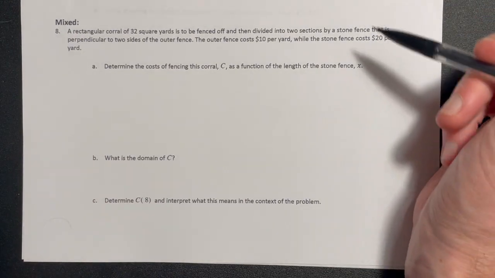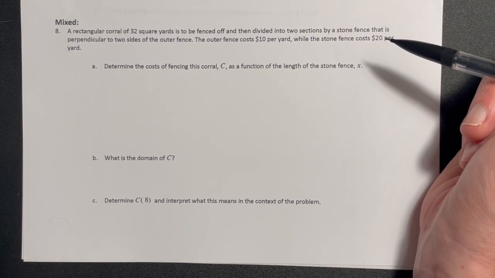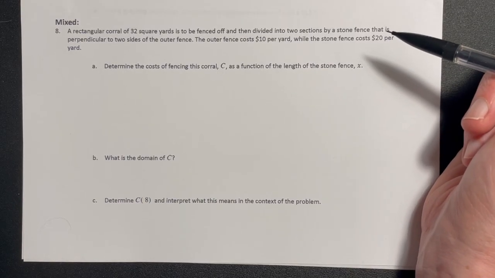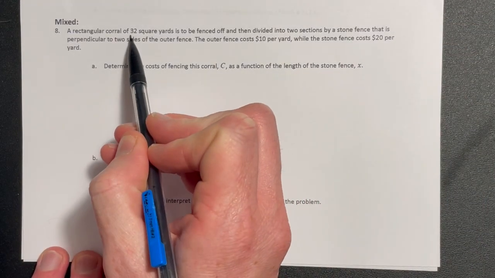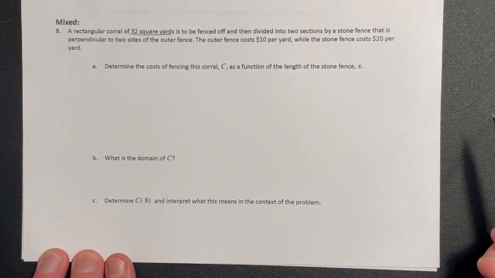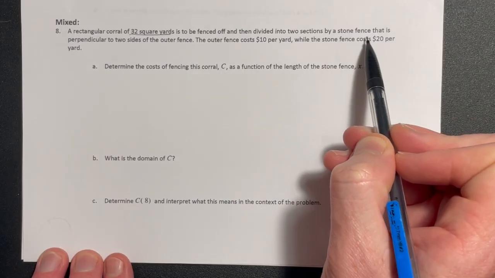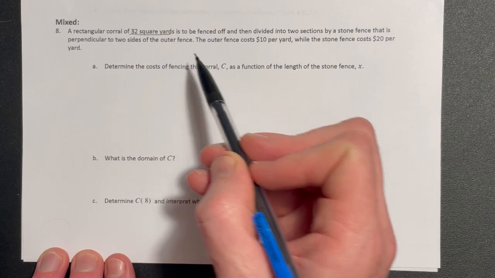For this last section of polynomial modeling, we're going to look at some more challenging examples where we mix in some of these ideas. So in number 8, we have a rectangular corral that we've seen before, and this one has a specified area. So the rectangular corral of 32 square yards is fenced off and divided into two sections by a stone fence that is perpendicular to two sides of the outer fence.